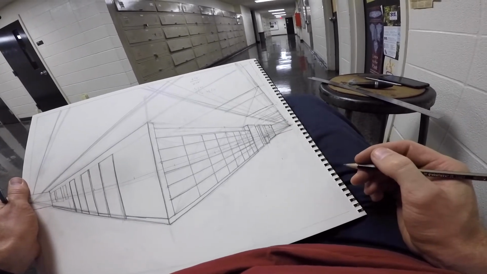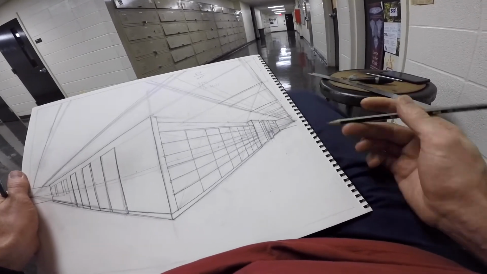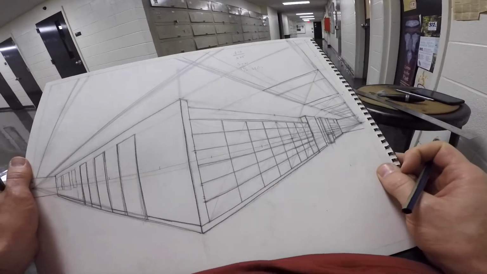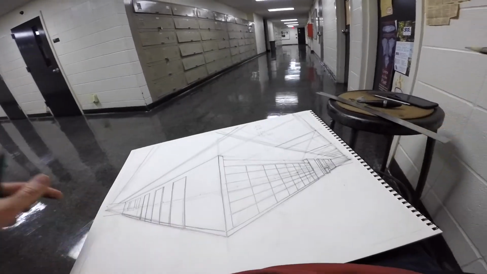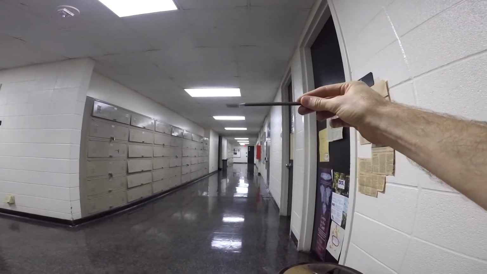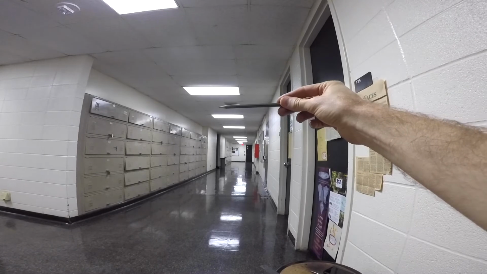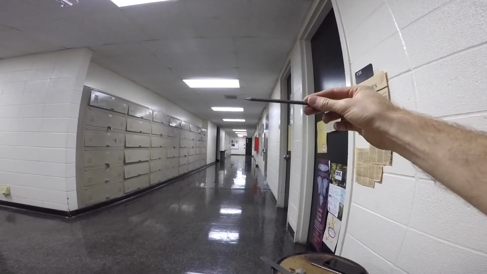Just like that. Light, light, light, light, light, light. It'll become a lot more apparent as we draw them in. The fact is, there's an interesting space right here that there should be another light. I don't know why there isn't. So we're going to count that as having a light, even though it doesn't.